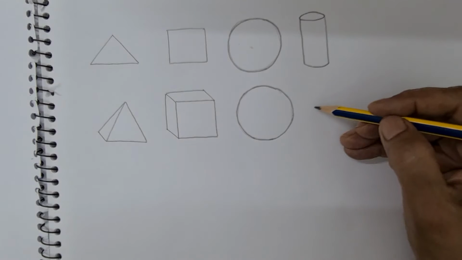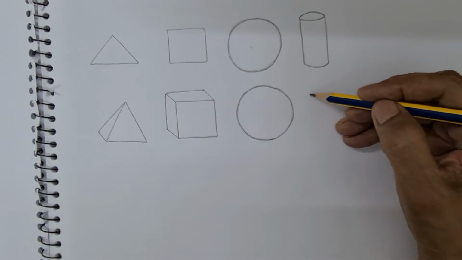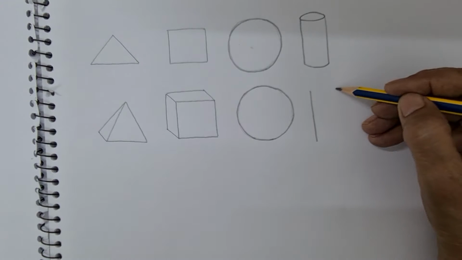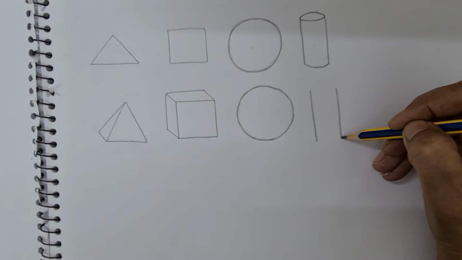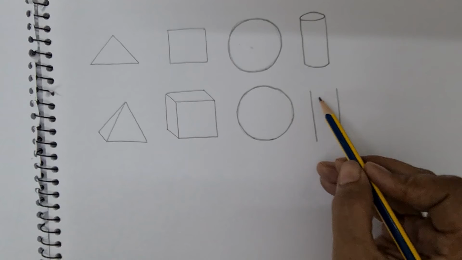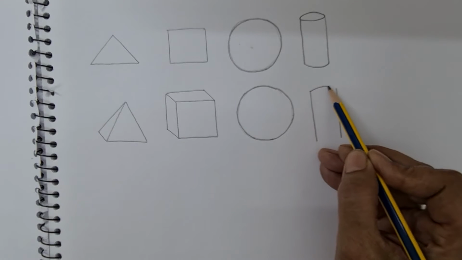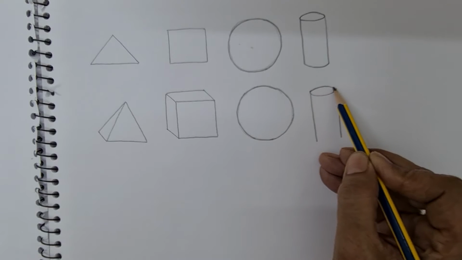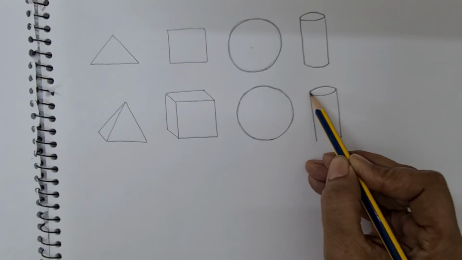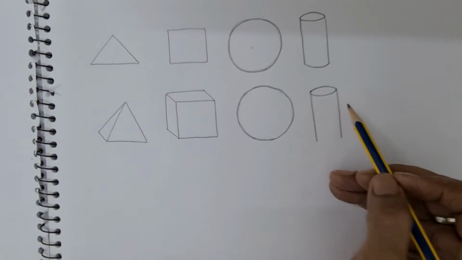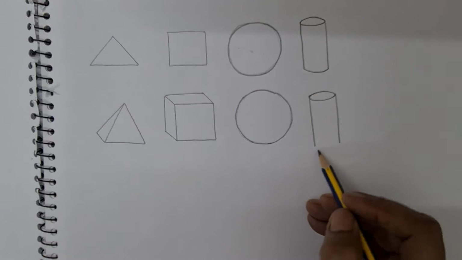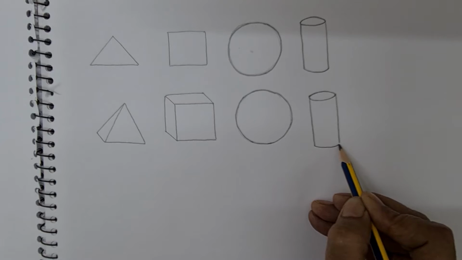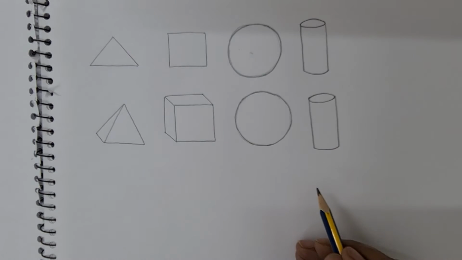The other one is again two long vertical lines, and then make a curved line, join together, and then make an oval shape, and at the bottom underneath just draw a curved line.